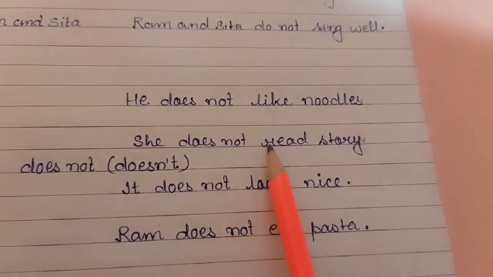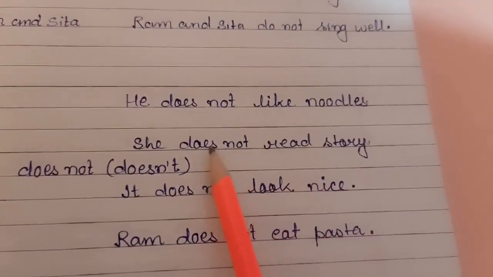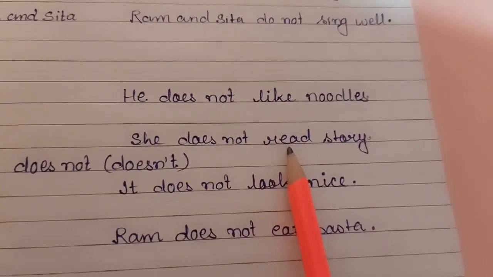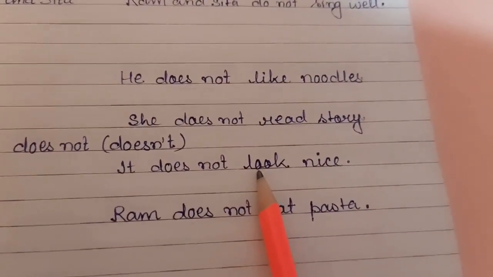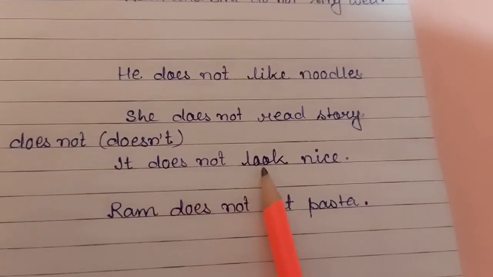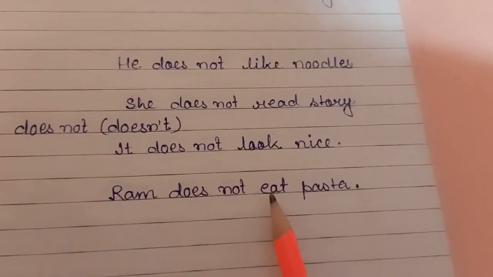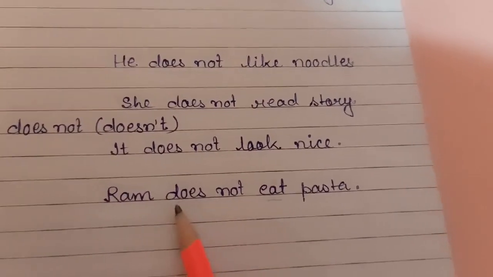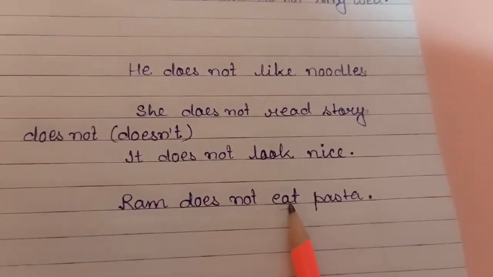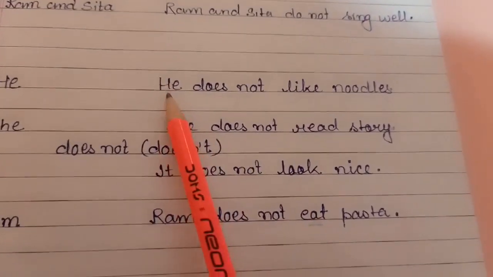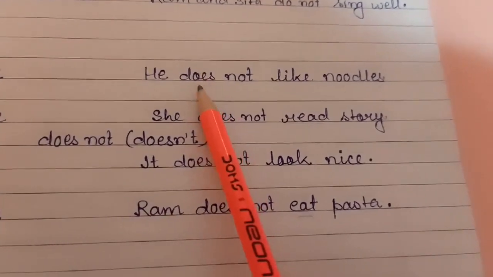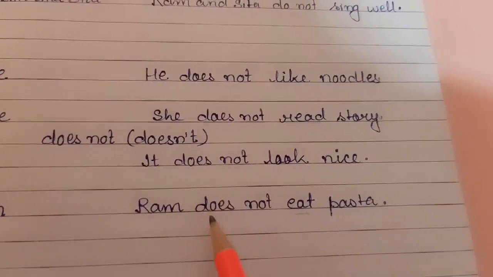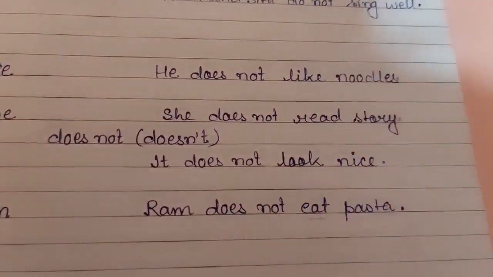Here also read is a verb and we have placed does not before read. Here look is a main verb and we have placed does not before it. Here eat is a main verb and we have placed does not before this. Okay, and with he, she, it and any singular noun we will use does not to make the sentence negative.